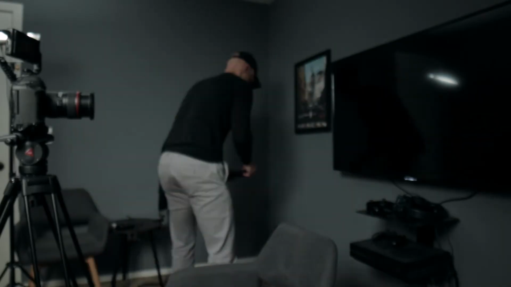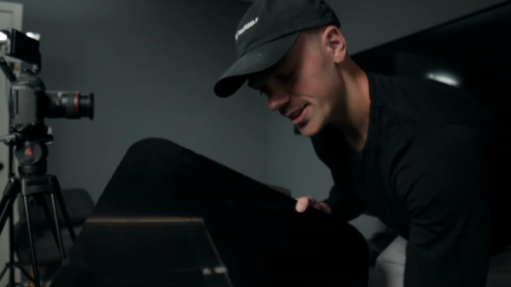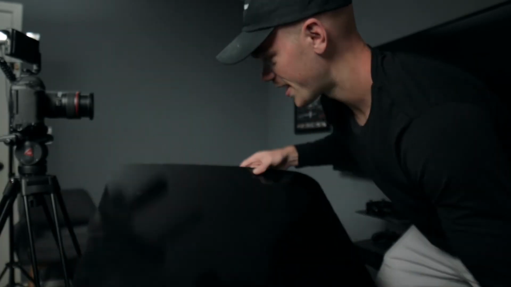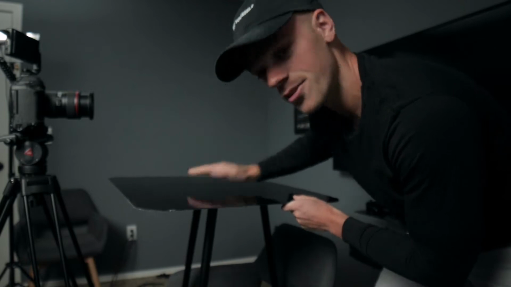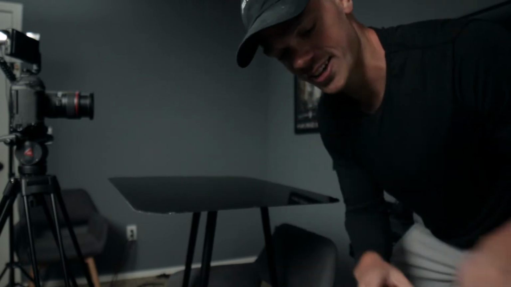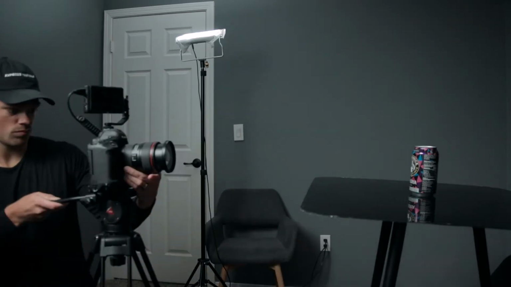And then I'm gonna get the behind the scenes photo for the thumbnail as well. Now the real trick though is I don't have anything really to set this on. So I'm probably gonna stack this little table onto a chair and ghetto rig it. So I've got this little black plastic thing that I'm going to lay on top of the desk. That way I can set the drink on there and get some reflections as well.